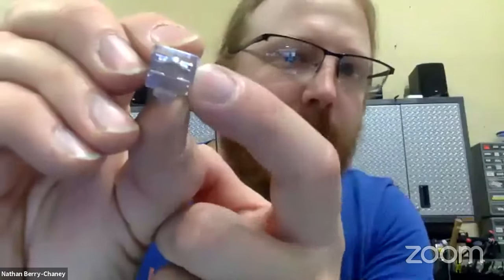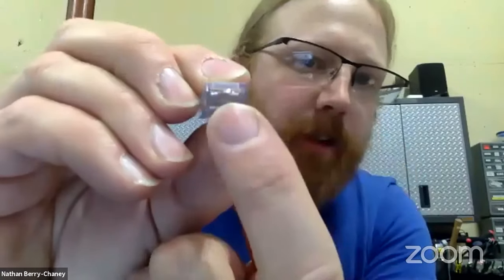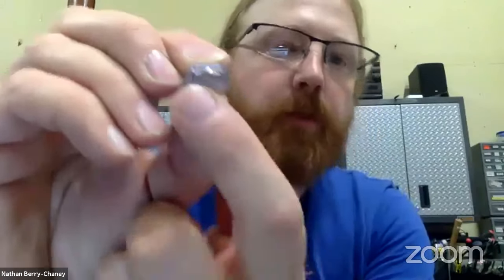Cat 6 is going to be similar to Cat 5e, but because Cat 6 still doesn't require that center divider in it, Cat 6a is going to be significantly stiffer and significantly thicker. Like when you're talking about these connectors, this one right here, you probably can't see, but it's actually bored out just a little bit. There's a little hump right there, specifically for thicker jackets.